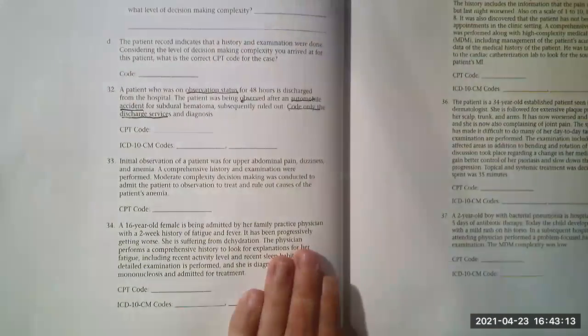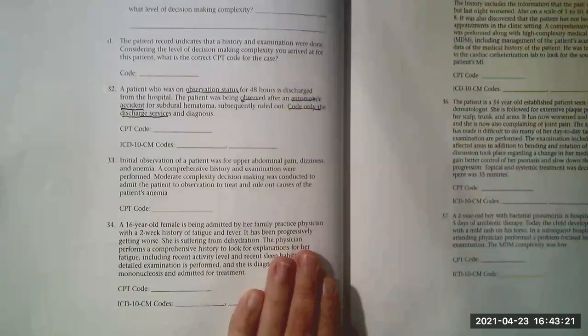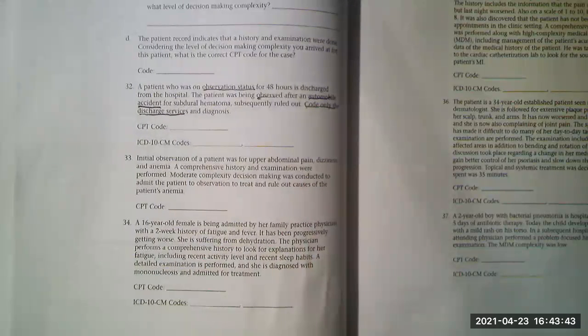Now, anytime you have an accident or a kind of traumatic external situation, that's going to key you into the fact that an external cause code would likely be appropriate. Now, remember, you might not always have to do an external cause code. It's really going to depend on the facility you are working for and what their requirements are, and how interested they are in tracking certain things, or being compliant with those government programs that track things.